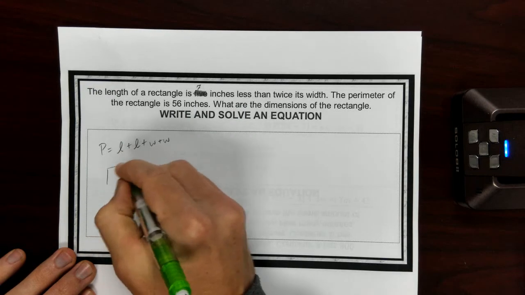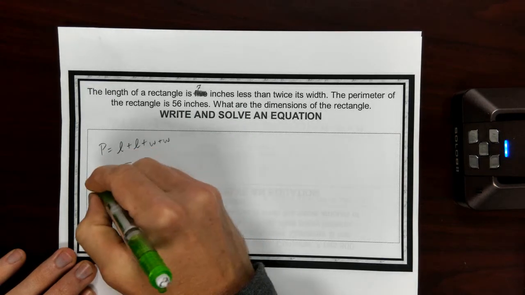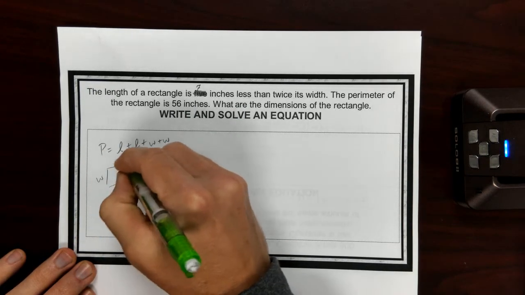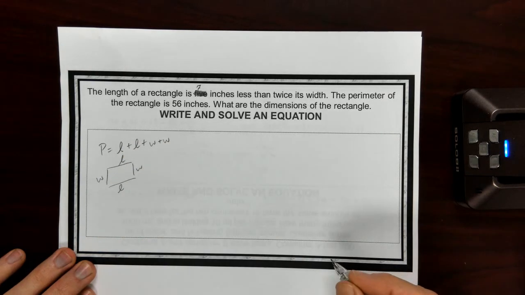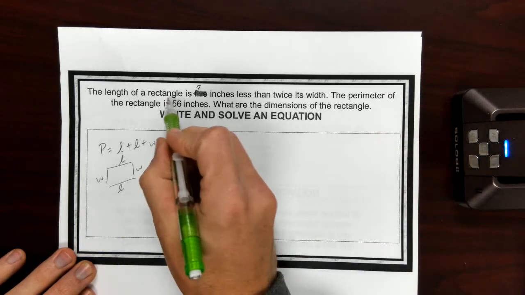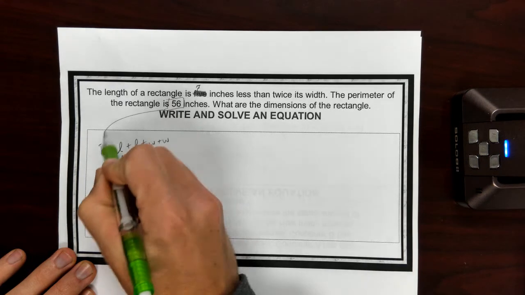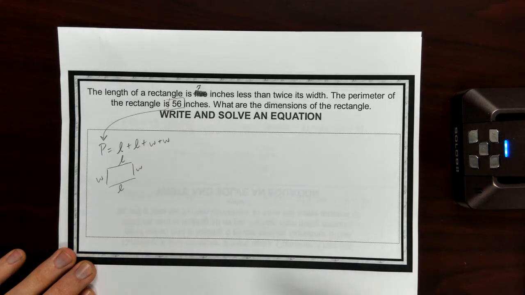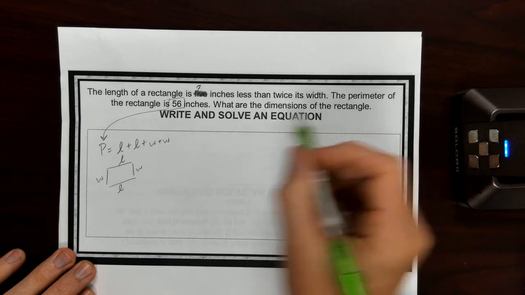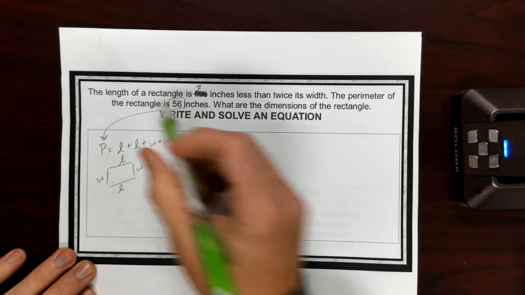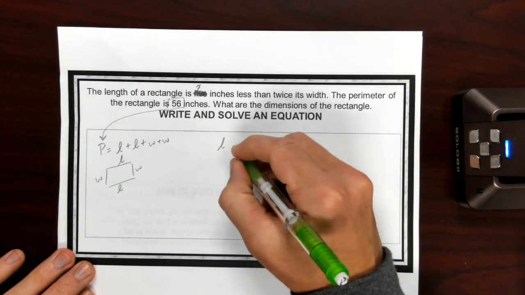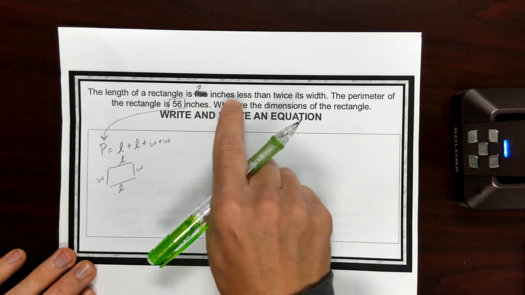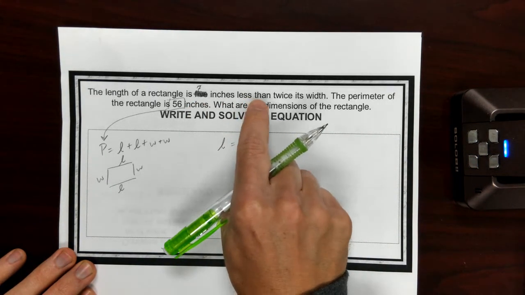So I have a rectangle. Here's the width, here's the width, here's the length, here's the length. Well, I know that the perimeter is 56, right? So that is going to go in place of P right there. Okay, but we also need to write an equation for the length of the rectangle, because it tells me that the length of the rectangle is equal to 7 inches less than twice its width.